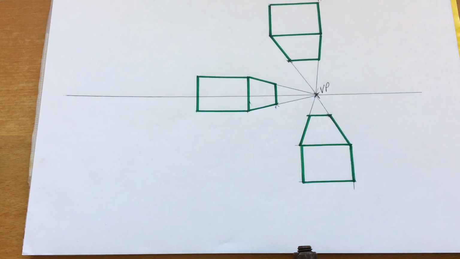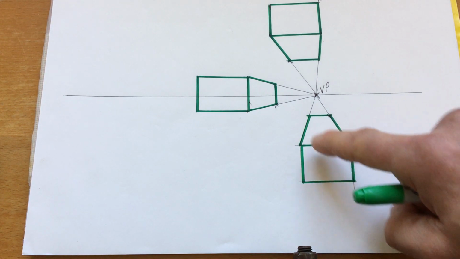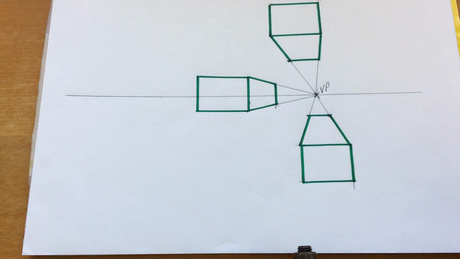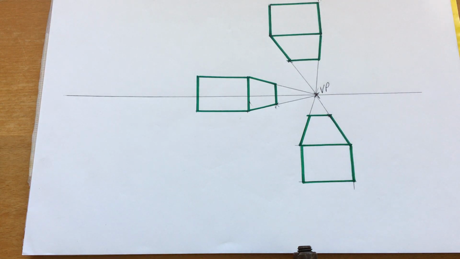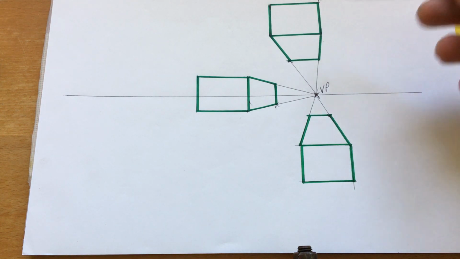What we now need to do is make a decision whether or not we want to open up these cuboids. So imagine that they've got a lid taken off or the sides taken off them. So what we're going to do is make that decision. You can either hatch the surface so you remember which one, or shade it in.